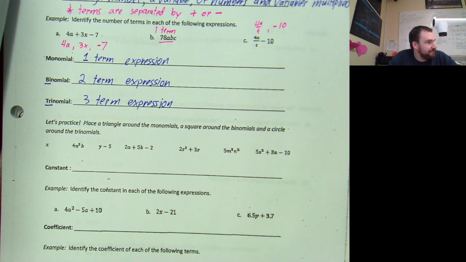Okay, we done? We're not done? Okay, here we go. So, which ones have triangles? Hands up, someone. Give me all the ones with triangles in them.